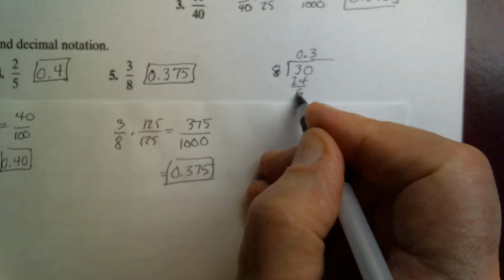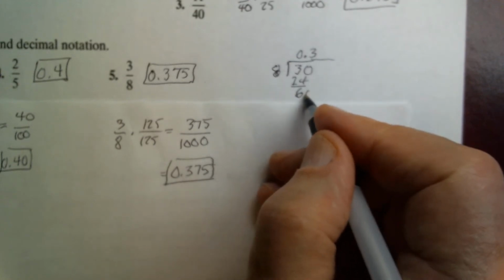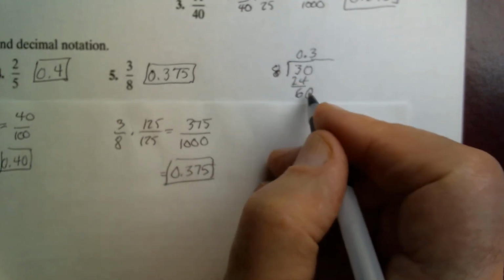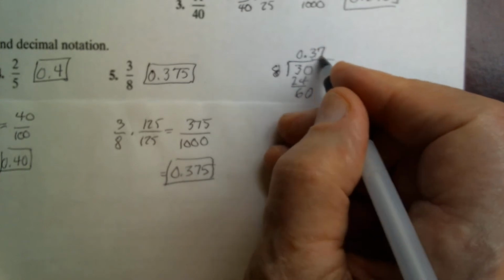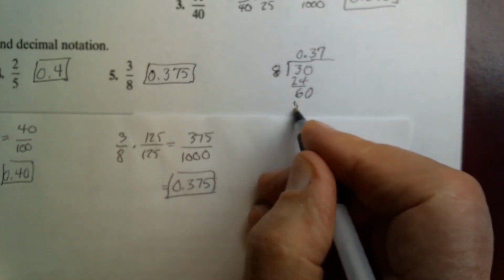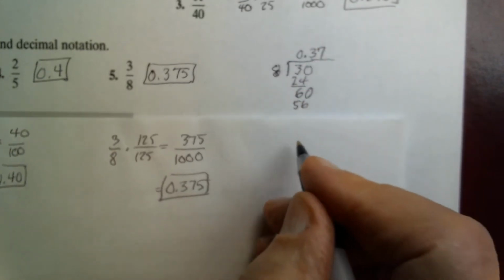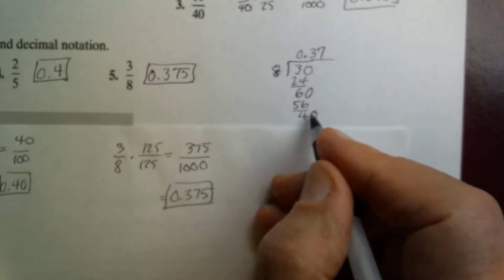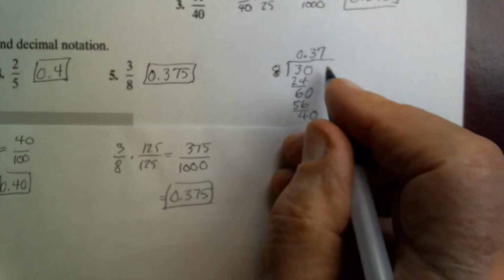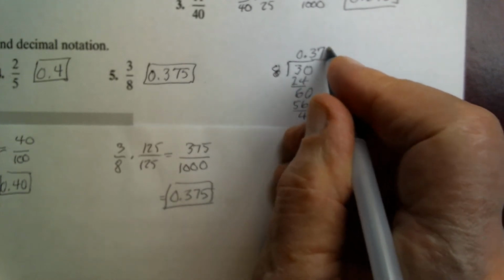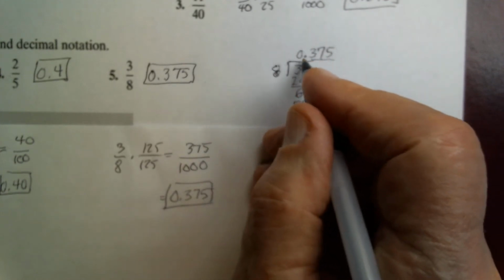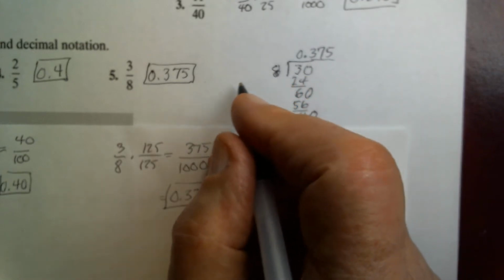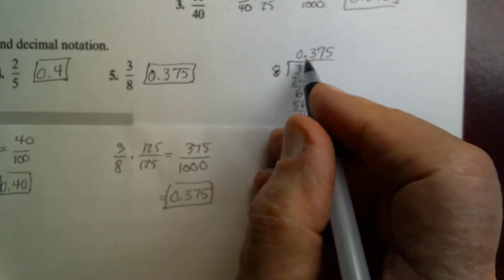So we have 6, and the next 0 would be 60. 8 divided into 60 is 7. 7 times 8 is 56. So then there's a difference of 4. Another 0 makes it 40. 8 into 40 is 5. So the quotient is 0.375, regardless how we arrive at the answer.